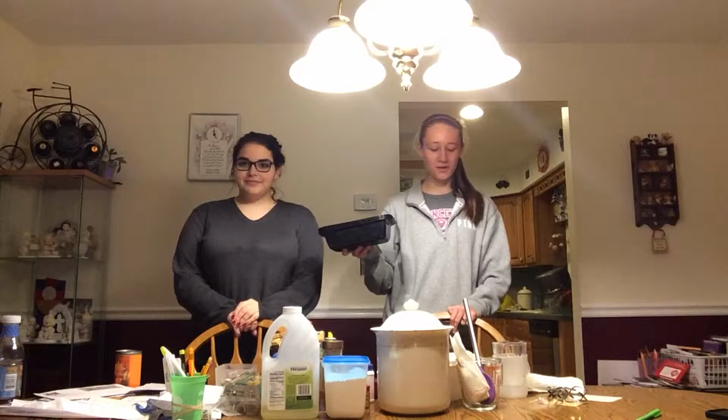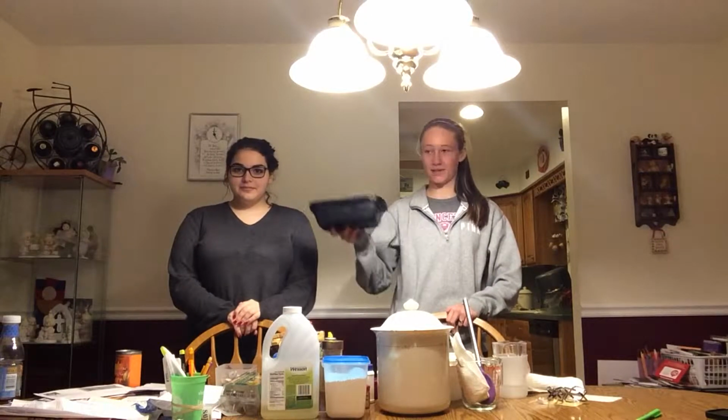Today we'll be making pumpkin bread. We will be using flour, sugar, baking soda, ground cinnamon, ground nutmeg, raisins, baking powder, salt, eggs, pumpkin, walnuts, and oil. The first tool we will need to make our pumpkin bread is a bread pan.